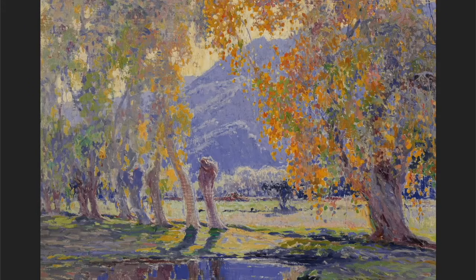Today we are taking a look at backlit paintings. And by backlit paintings, I mean paintings where the viewer is looking into the sunlight. You can see in this painting here, the trees, the mountains are all dark because the sun is behind them. They're being backlit, so they're dark, and that's a backlit painting.